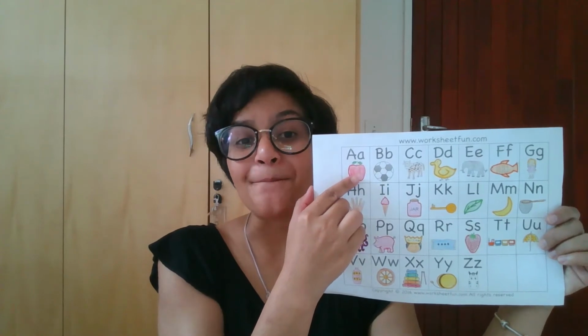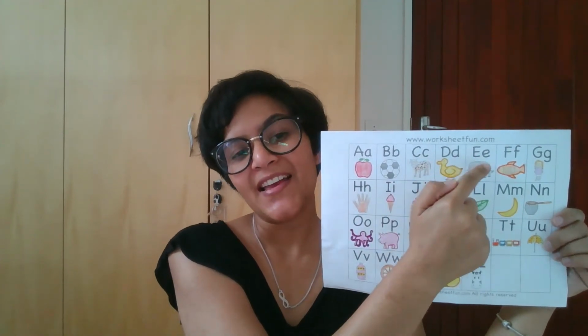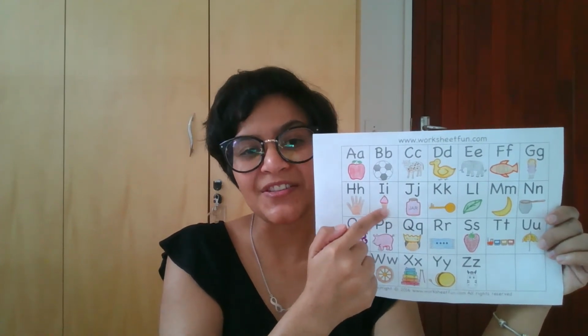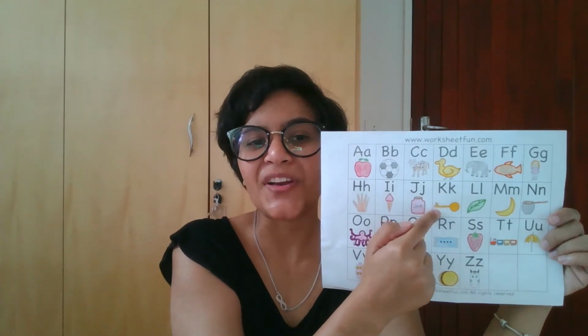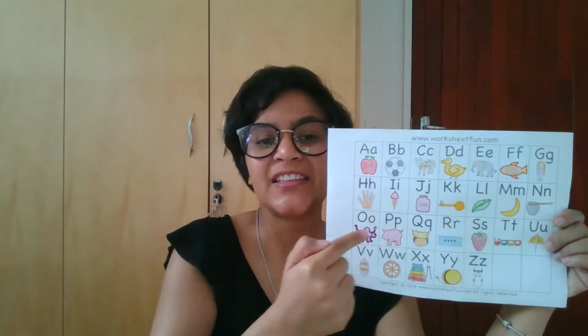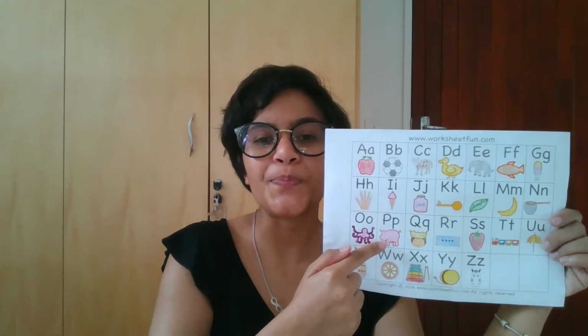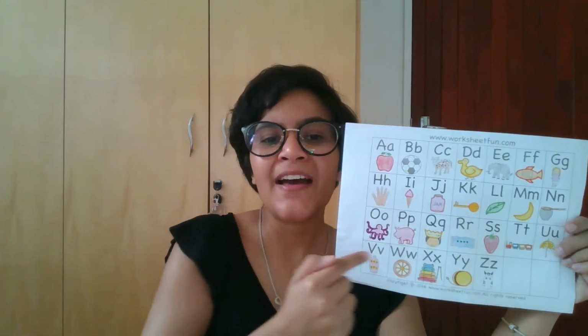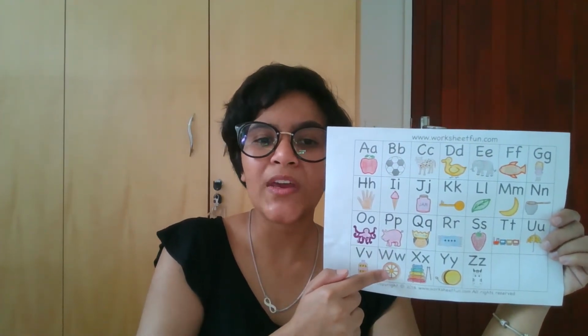A for apple, B for ball, C for cow, D for duck, E for elephant, F for fish, G for girl, H for hand, I for ice cream, J for jar, K for key, L for leaf, M for moon, N for net, O for octopus, P for pig, Q for queen, R for rug, S for strawberry, T for train, U for umbrella, V for vase, W for wheel, X for xylophone, Y for yo-yo, Z for zebra.